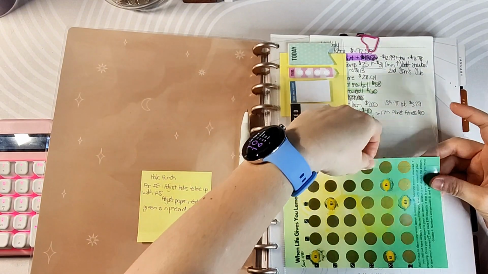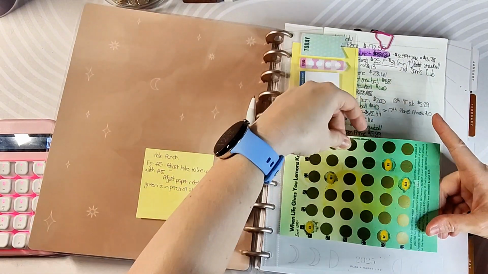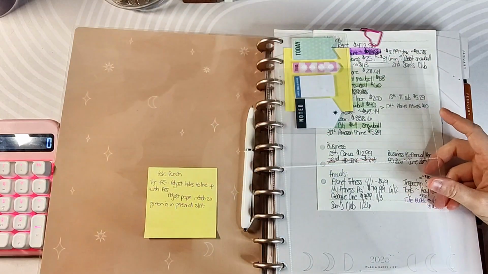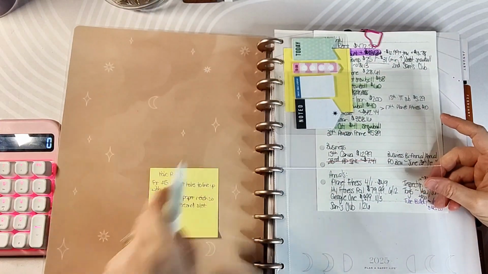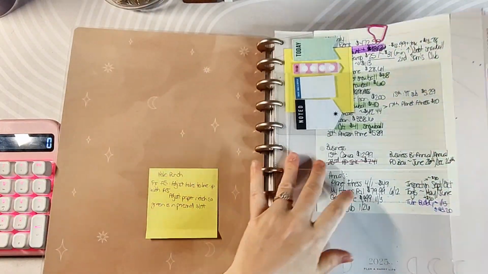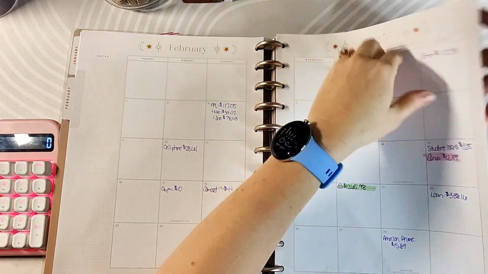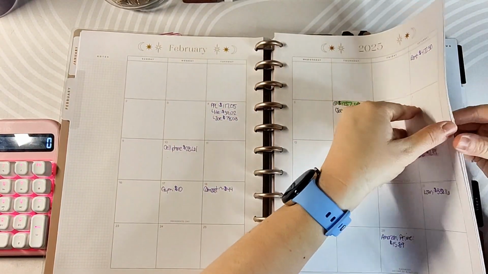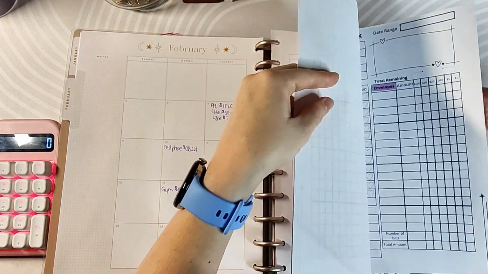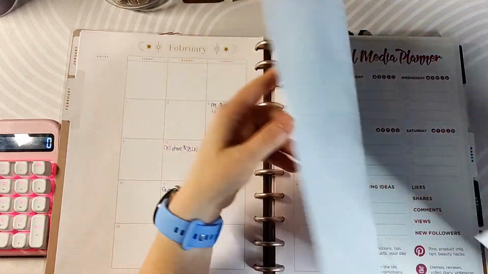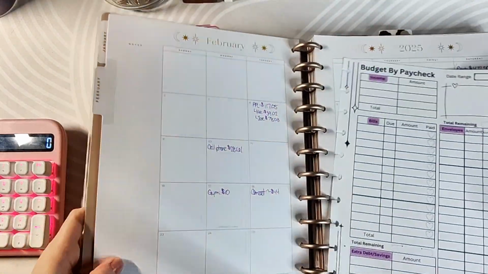I forgot to print out some of my cash teller slips, but that's okay. Alright, so we are in February. We are working on paycheck number 2. So I'm just going to pull this out.